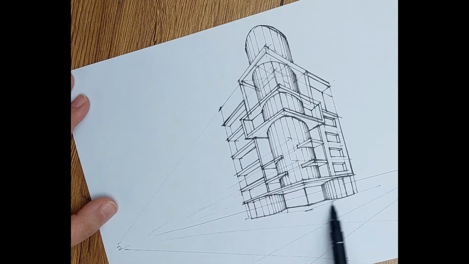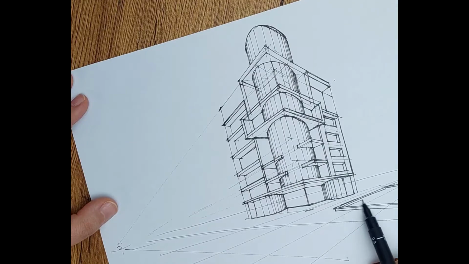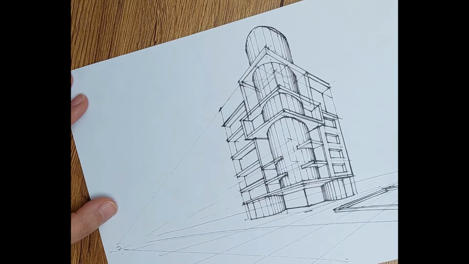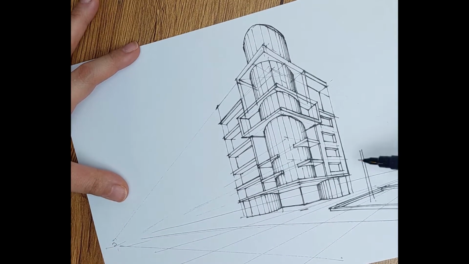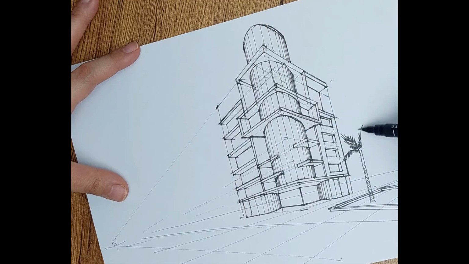And then you can start making a form by making extrusion and setbacks, or adding different forms. Like here we have a cylinder and a cube in one form.